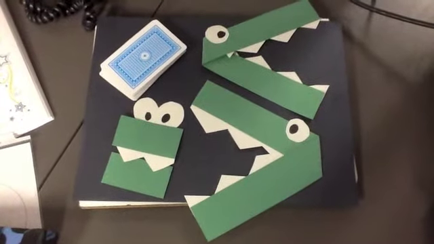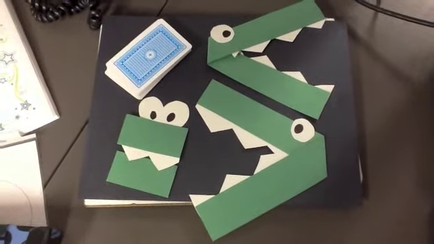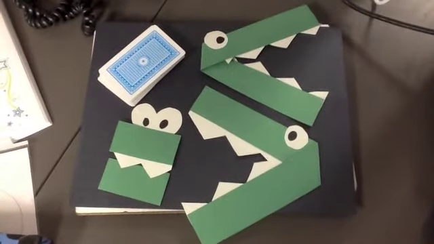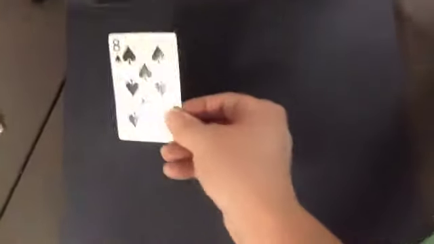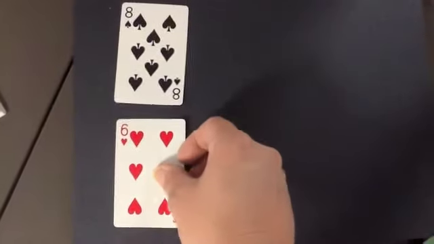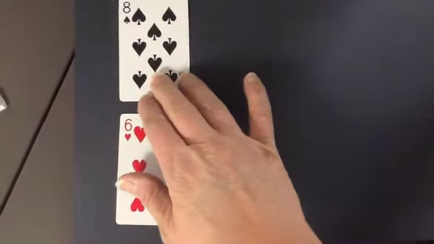In this lesson, students are going to learn about greater than, less than, and equals to, using a deck of cards to compare two sets of numbers. Boys and girls, let's look at a couple of numbers and compare them and see which number is the largest number. Let's say that we have 8 pizzas. And we also have 6 pizzas.